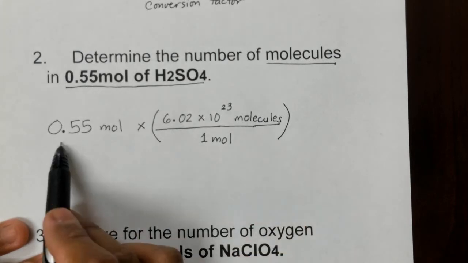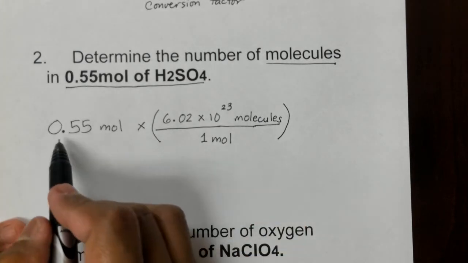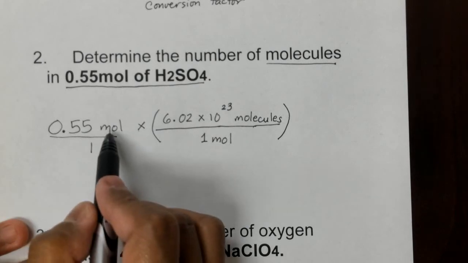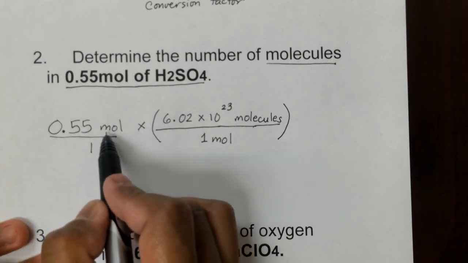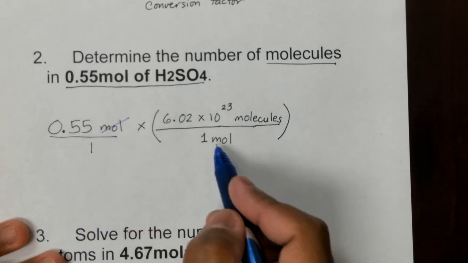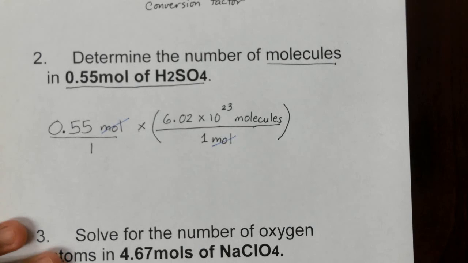And now, we know that this given 0.55 mole is over 1. Let's assume it's always over 1, so this is on top all the time. The given is on top. So the mole on top and the mole below will cancel out so that we will get the correct unit afterwards. After canceling, we're now going to multiply it in our calculator.